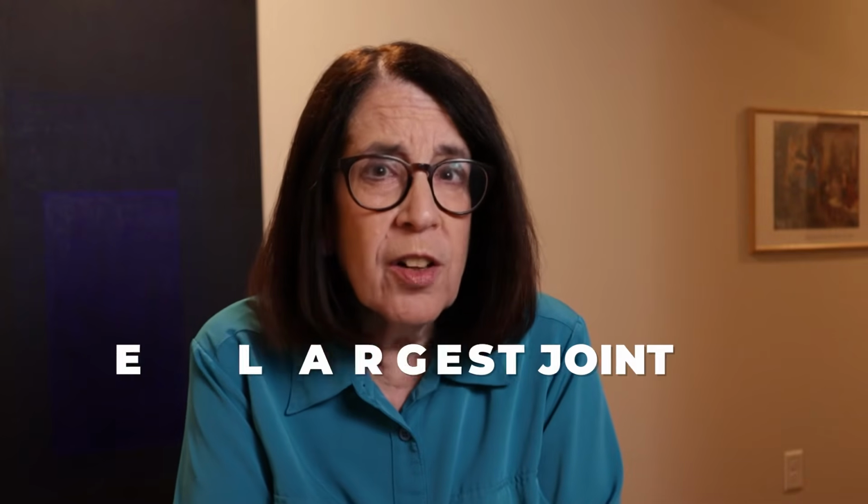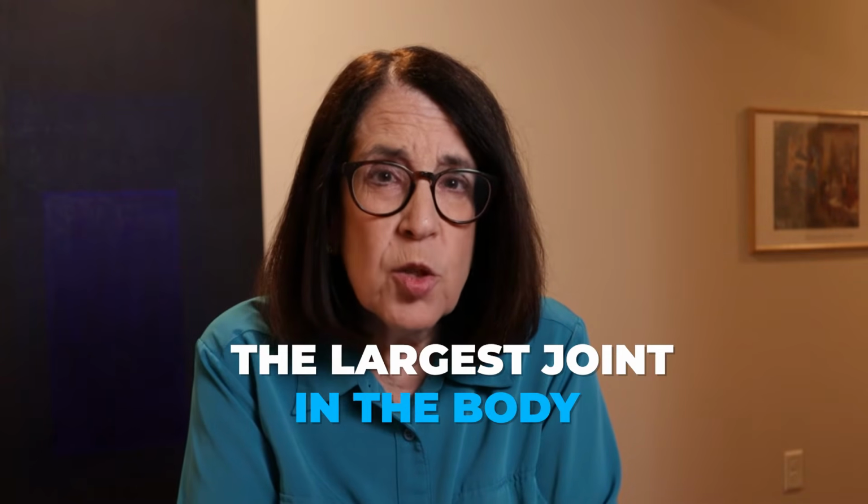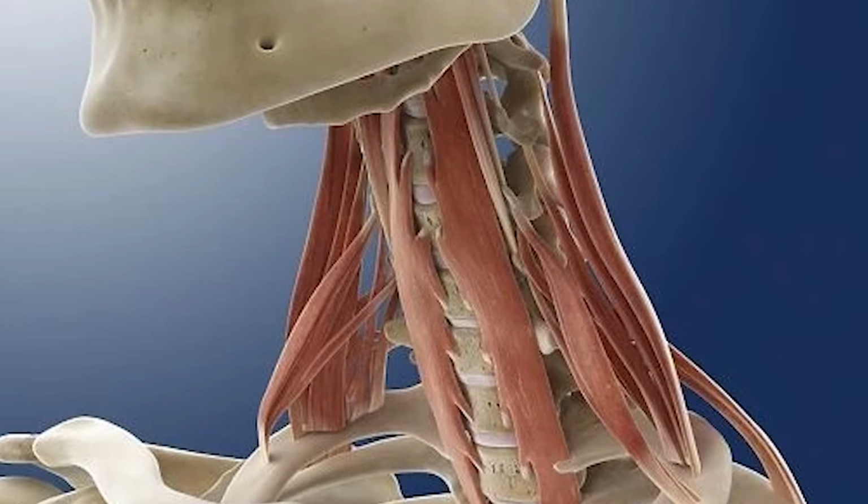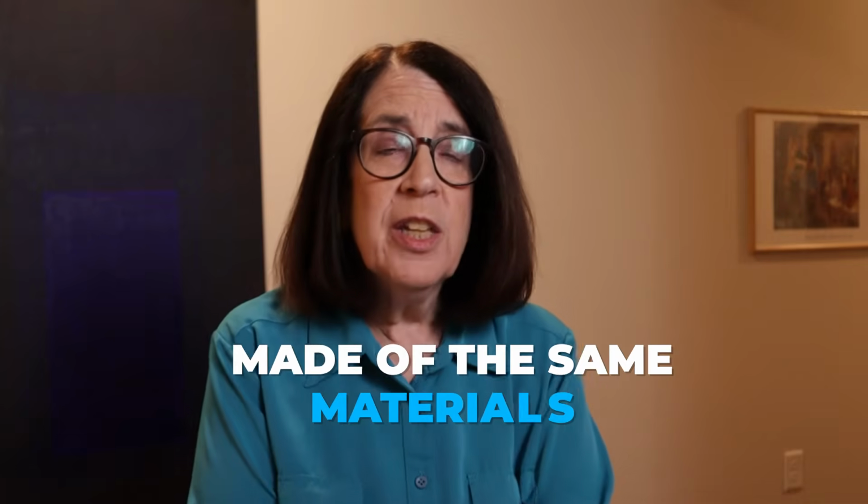So the craniocervical junction between the skull and C1 is probably the largest joint in the body. It's where your bowling ball head sits on your pencil of a neck, and the tendons and ligaments that hold the head in place on the top of the neck are made of the same materials that hold the shoulders and the elbows and the knees and the hips together. So if there is instability at all those other joints, it stands to reason that there could be instability where the head joins up with the neck at the craniocervical junction.